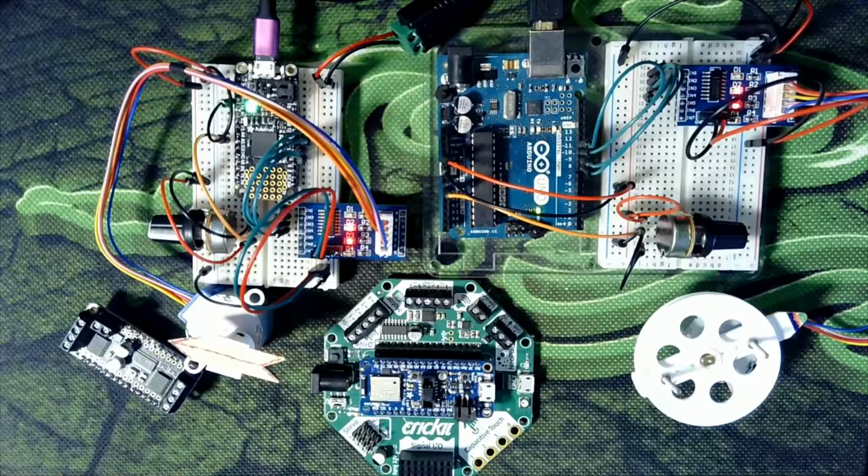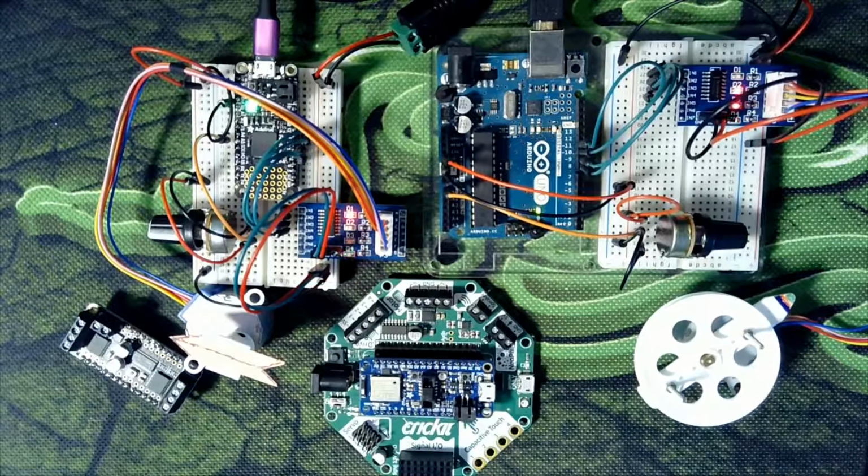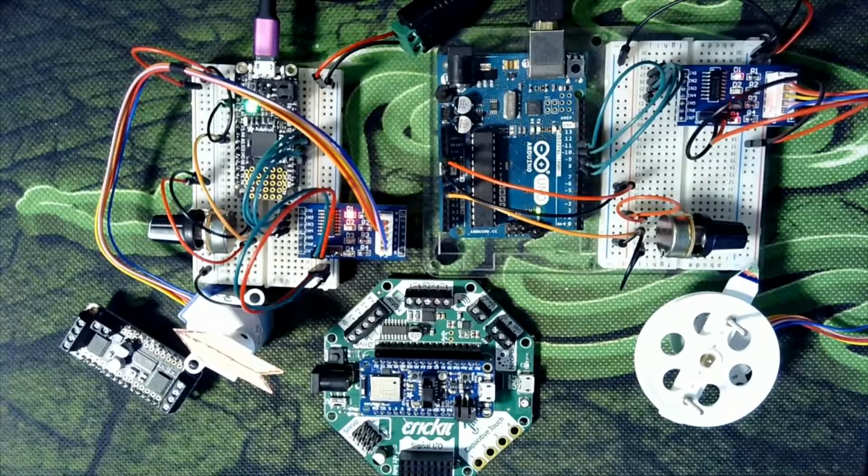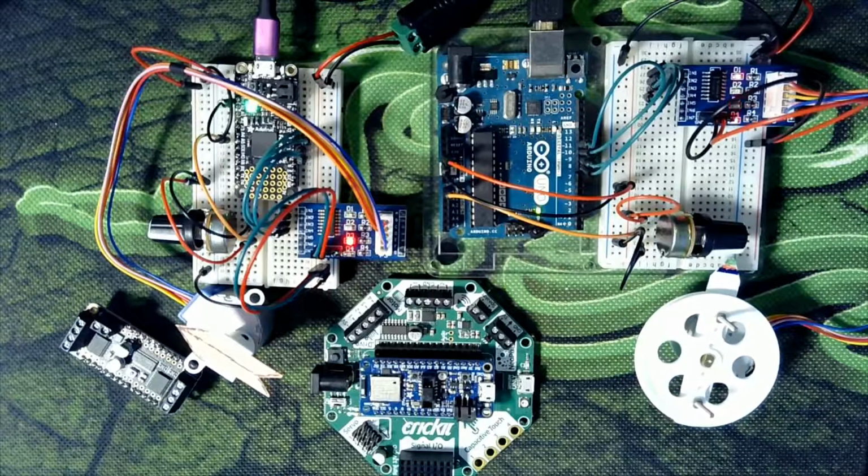So those are the different types of devices we have out there. There are others. There are all kinds of little driver boards out there for steppers. This is just a small sampling of what's available. And trust me, it is a small sampling.